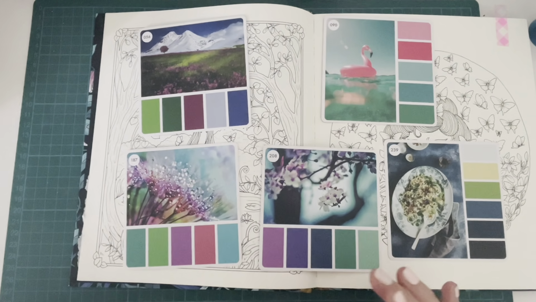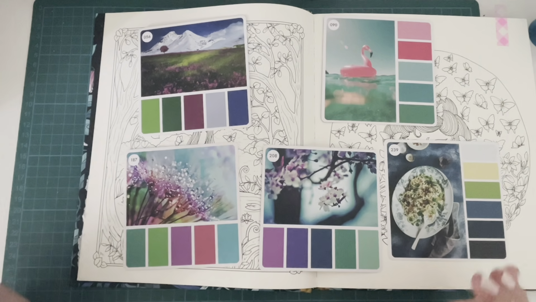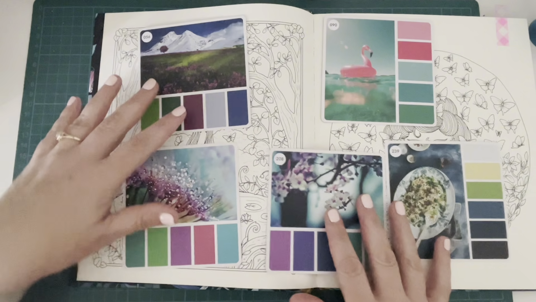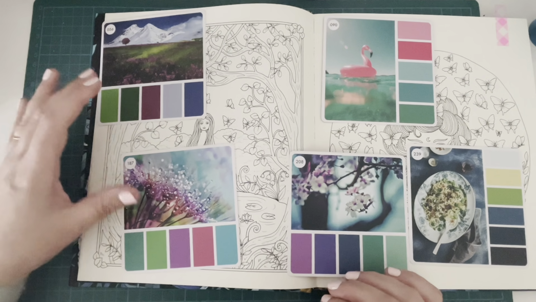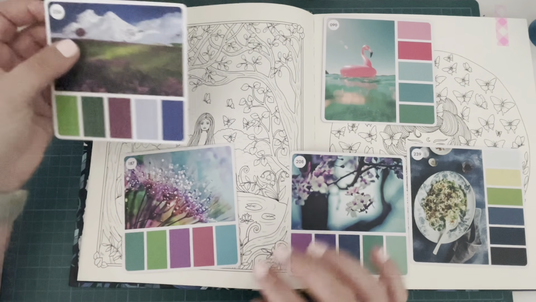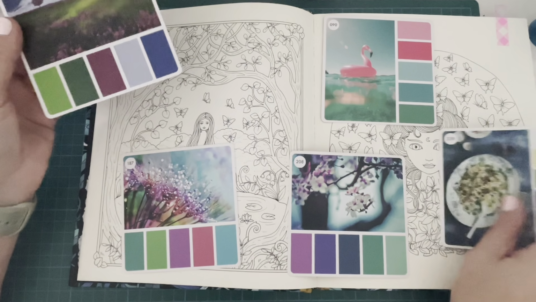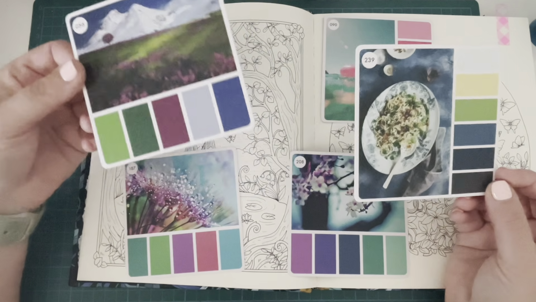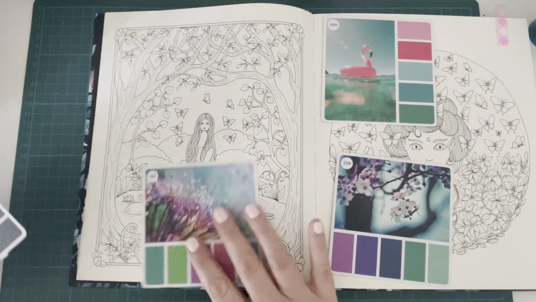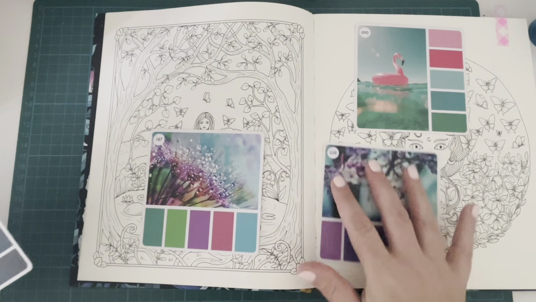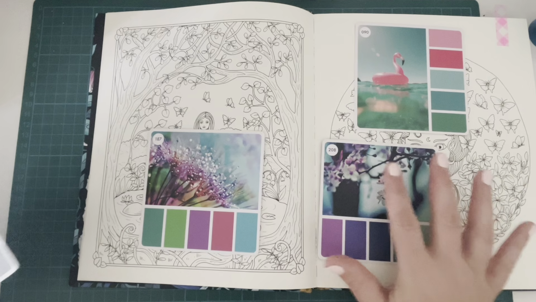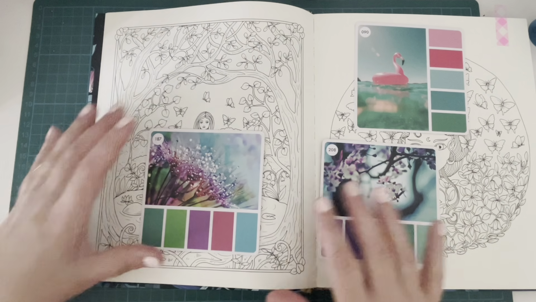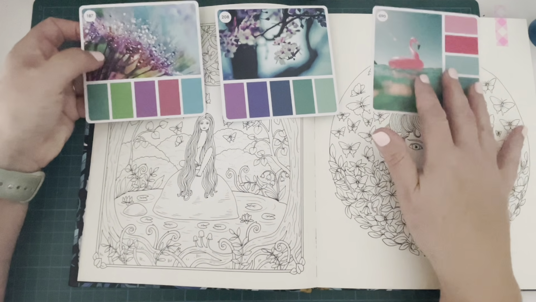So now I need to think again. I need to look at it again and think, okay, which one is going to work best for my pages? So I'm veering away from these two. I just feel like they're a little bit too dark and moody, and I want something more bright and colorful for these pages with these beautiful butterflies. So I'm going to pop those two aside. So now I've got three to think about.